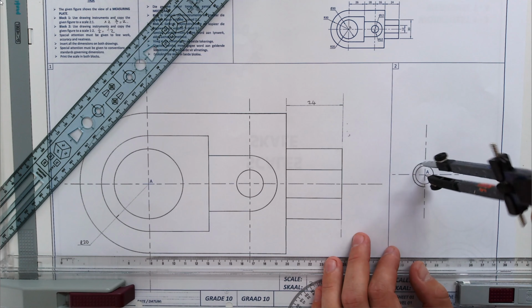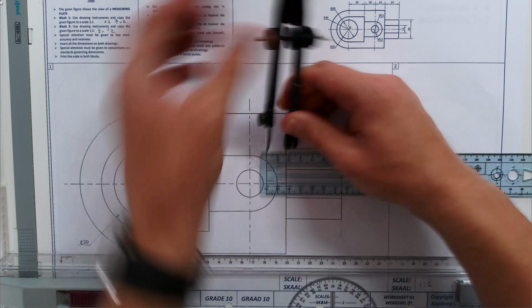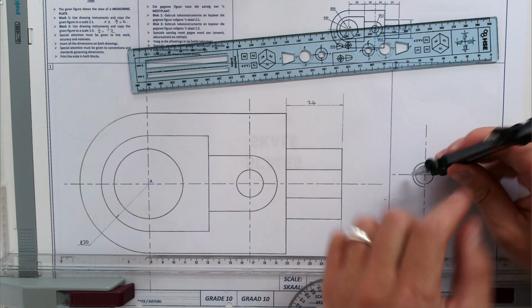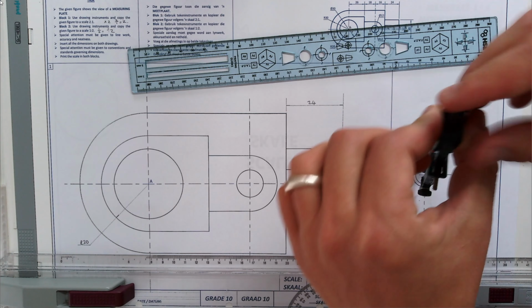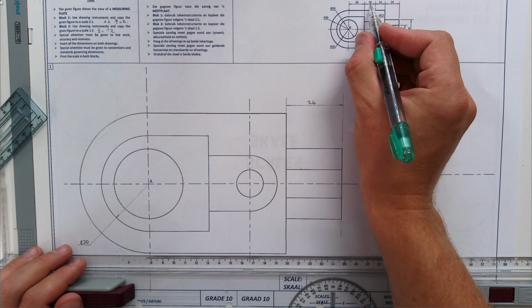Our next arc has a radius of 30. 30 divided by 2 is going to be 15. So our next arc is 15. Then we need to go all the way back to this corner. 26 plus 18 plus 16.